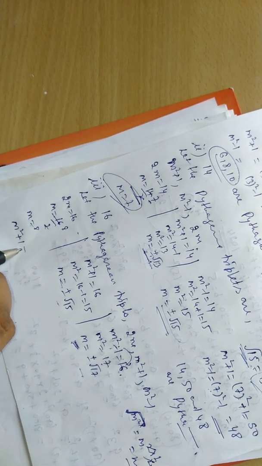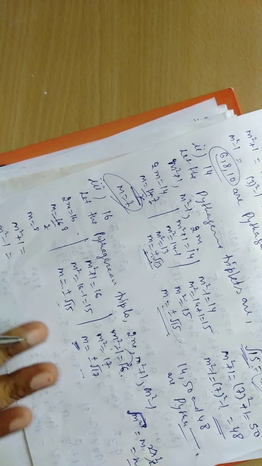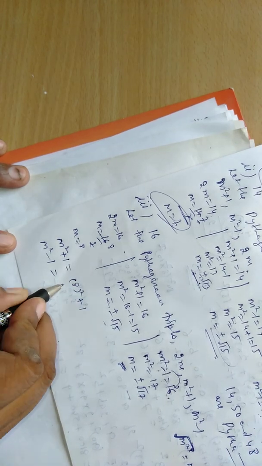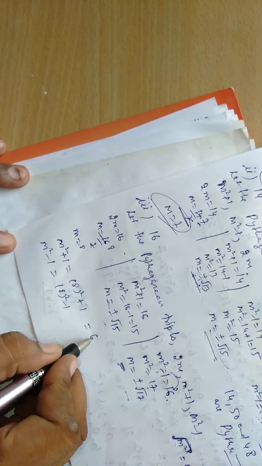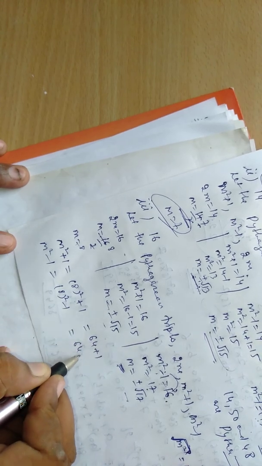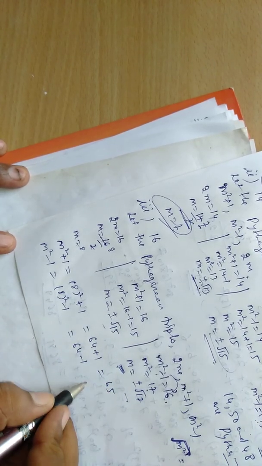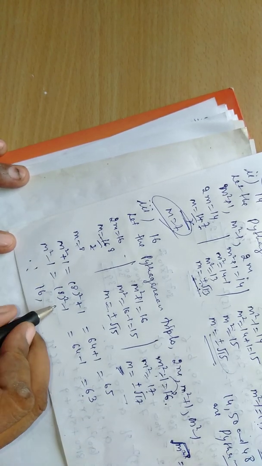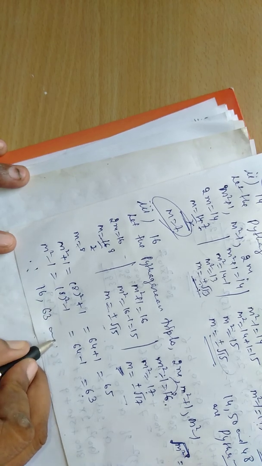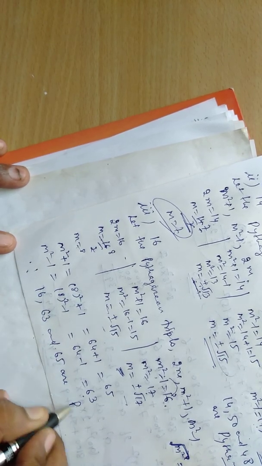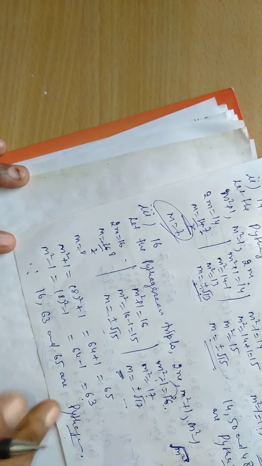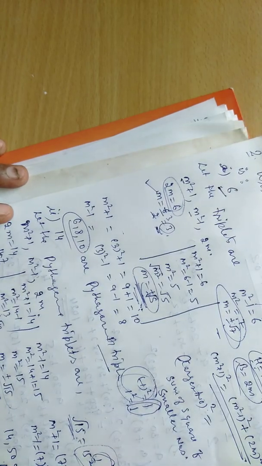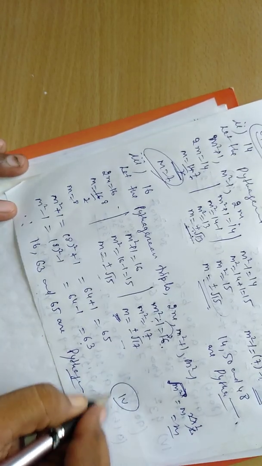So m square plus 1 and m square minus 1 we will find from here. So let us find. M is 8, 8 square plus 1 and 8 square minus 1. This is equal to 64 plus 1. This is equal to 64 minus 1. This is 65 and this is 63. So we can say that 16, 63 and 65 are Pythagorean triplet, right? So that's all for today. This is the full exercise and the fourth part is remaining. You can do it by yourself.